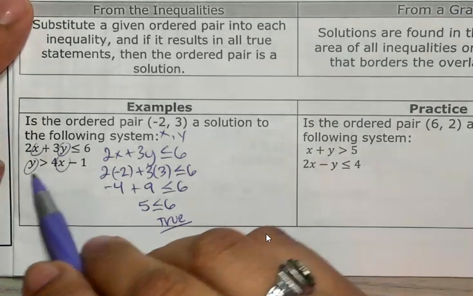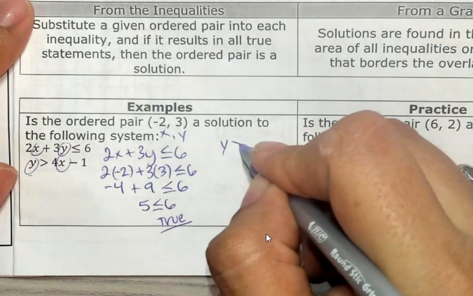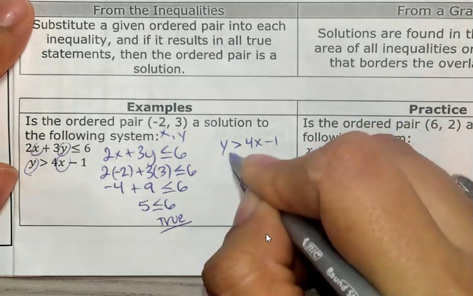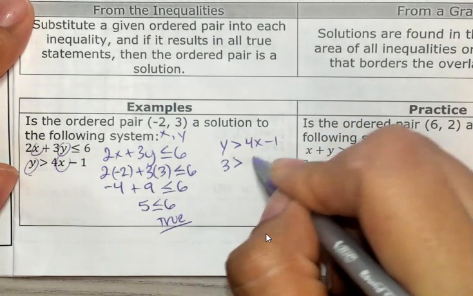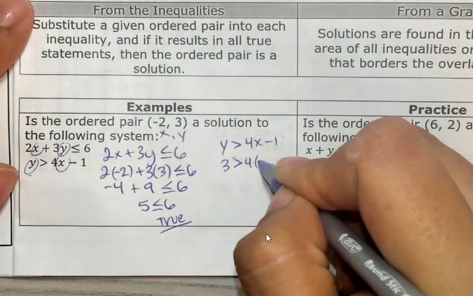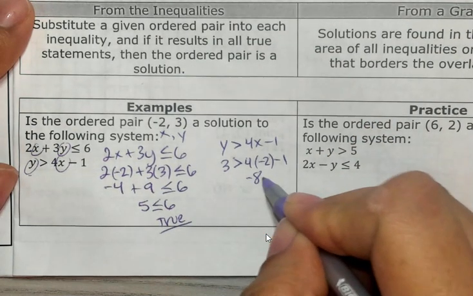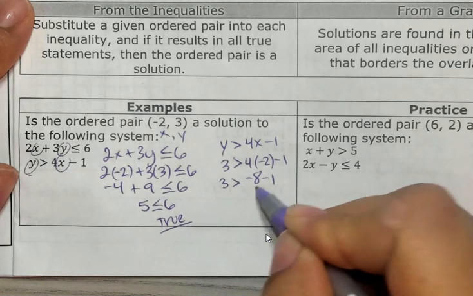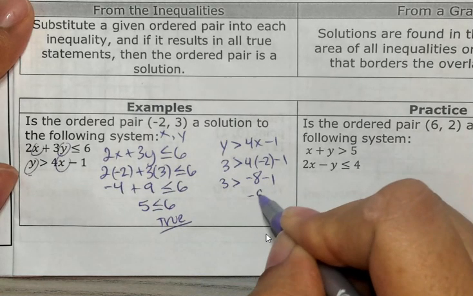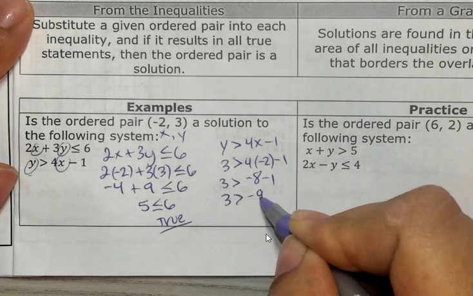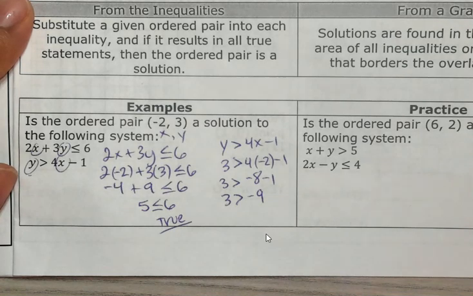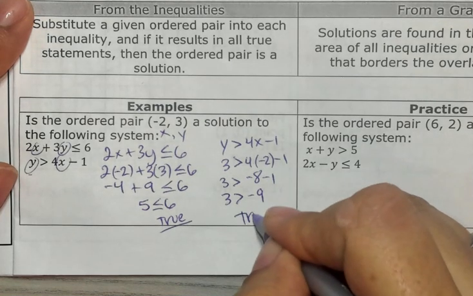And now we check for the other one. We have y greater than 4x minus 1. Y is 3. 4 times negative 2 minus 1. 4 times negative 2 is negative 8, and then negative 8 minus 1 is negative 9. So 3 greater than negative 9, that is also true.